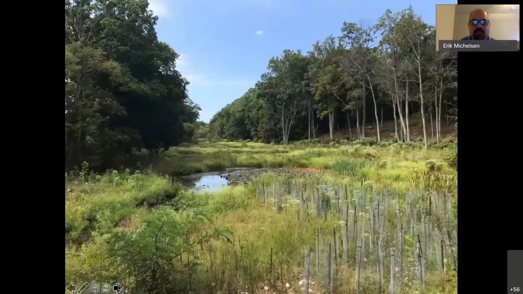Cowhide Branch in Annapolis, another stream and wetland site. Believe it or not, this is below the Annapolis Mall and the Anne Arundel Medical Center, at the intersection of Jennifer Road and Admiral Drive. It's a very urbanized watershed, but it's turned out beautifully, and it's an incredible project. We're real happy with how it's turned out.